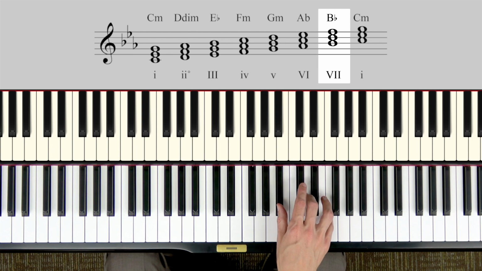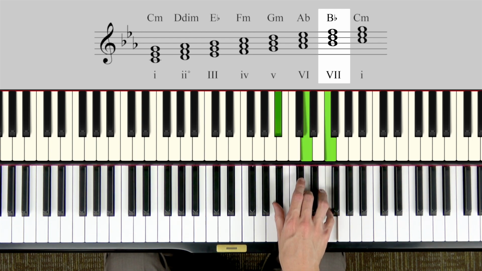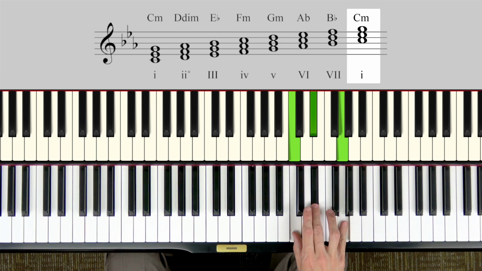Now we'll go up another step. Everything moves up. Now we're at B flat major 7 chord. You say it. That brings us at last back to C minor 1 chord. You say it.